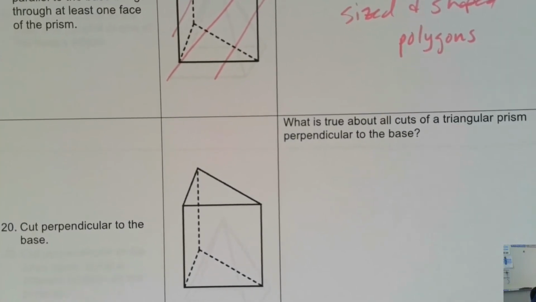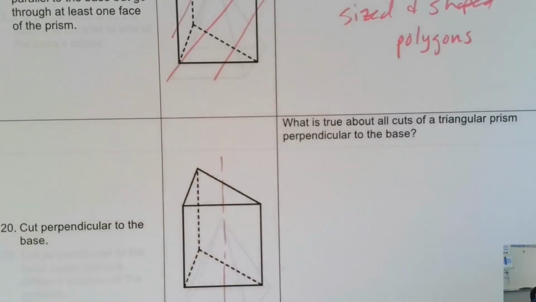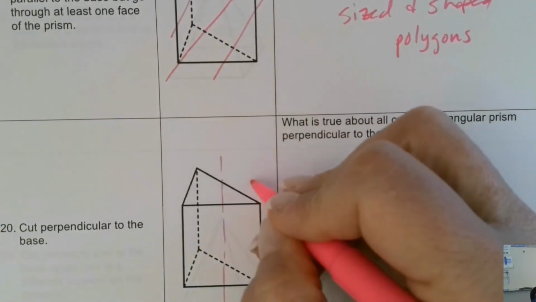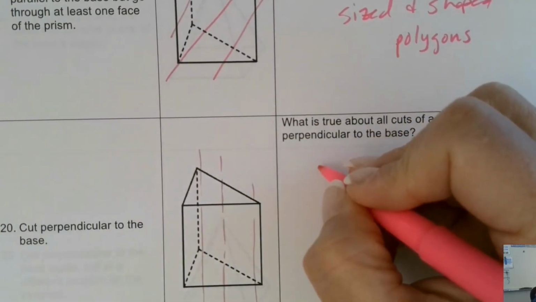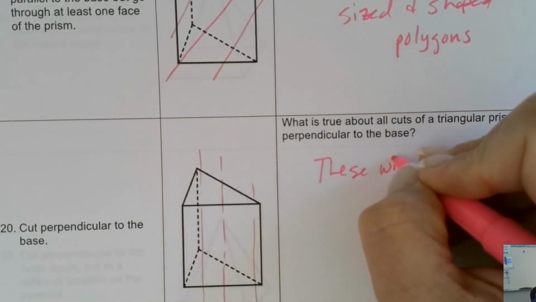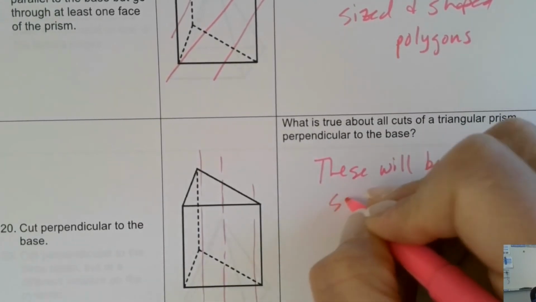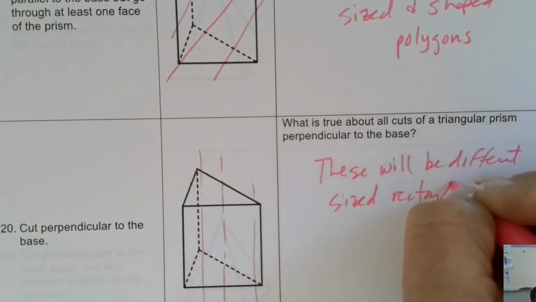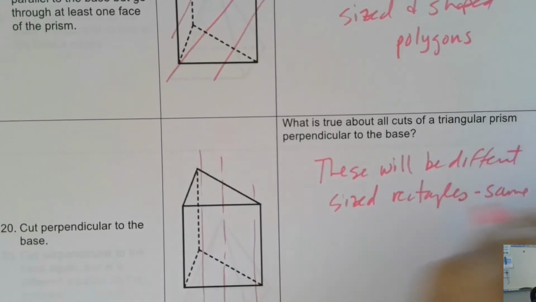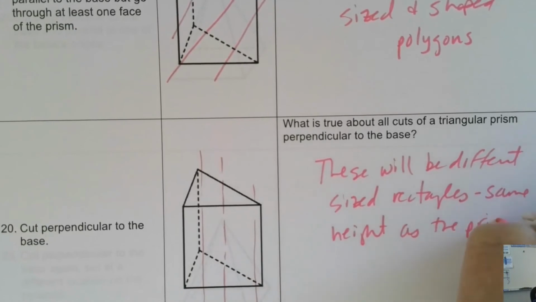Okay, let's do number 20 and then we'll go over to our interactive site. Cut perpendicular to the base. Straight down like that. Okay, but what if you are deeper within or not as deep within? These will be different sized rectangles, same height as the prism, but different widths.